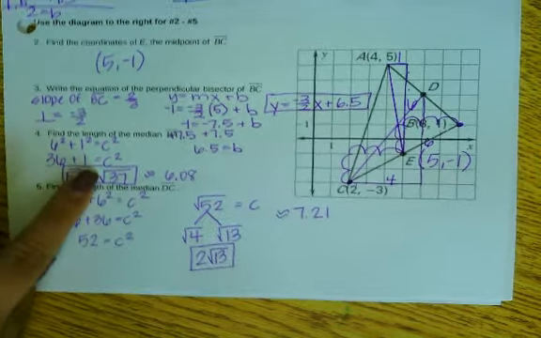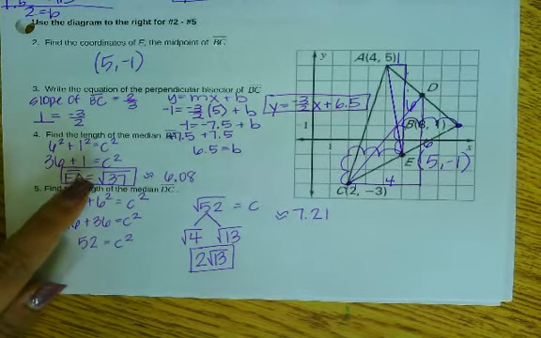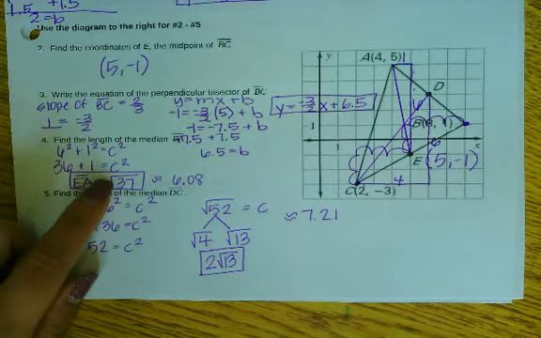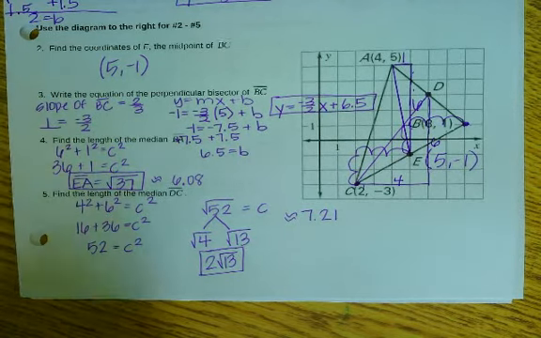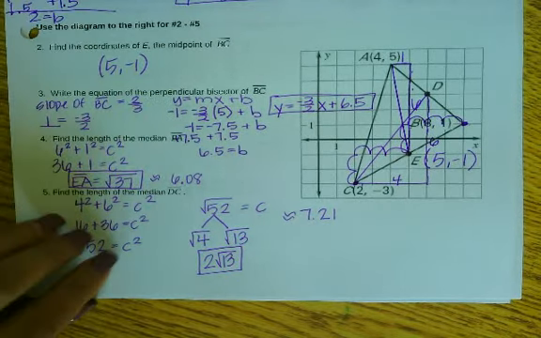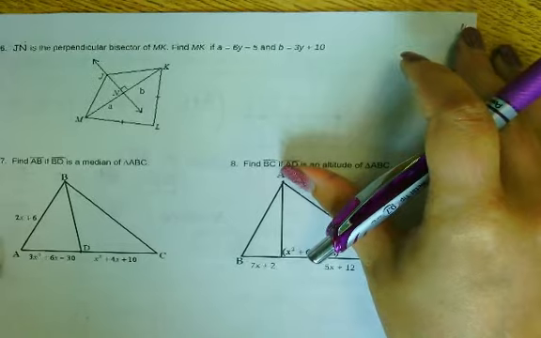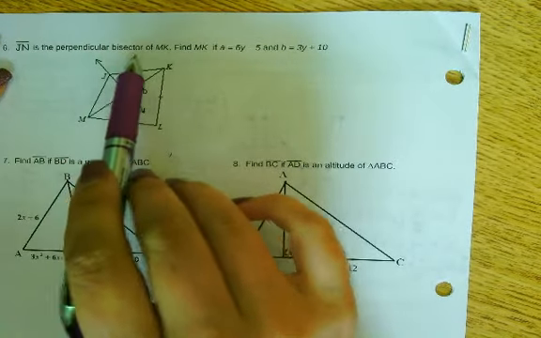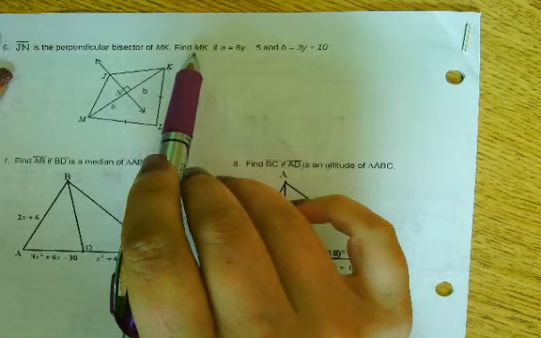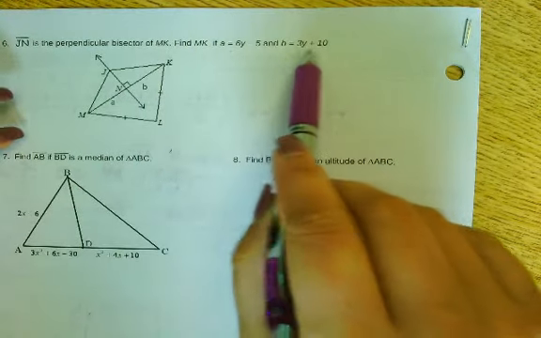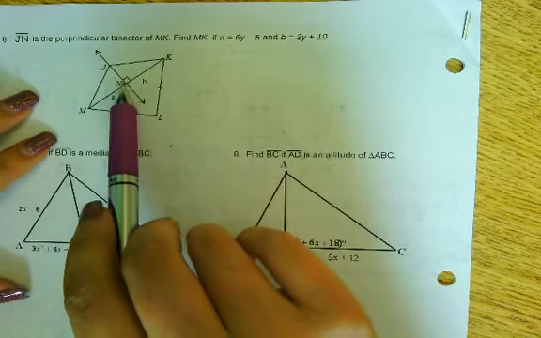Okay, turn it over, last page. Okay, JN is the perpendicular bisector of MK. Find MK if A equals 6y minus 5 and B equals 3y plus 10. What is N in this picture? Yep. JN is the perpendicular bisector of MK. N is the midpoint of MK. So what does that tell you about A and B? They're equal to each other.